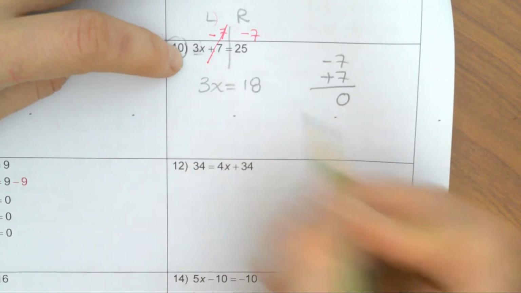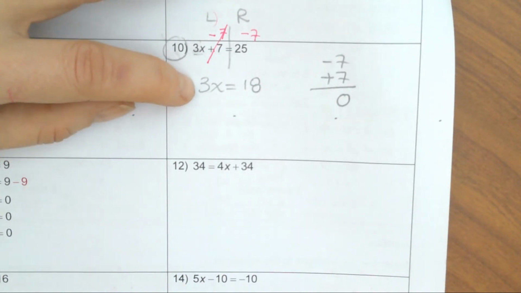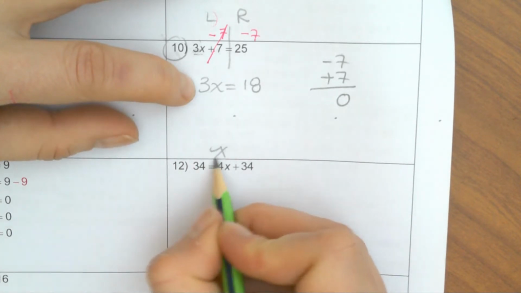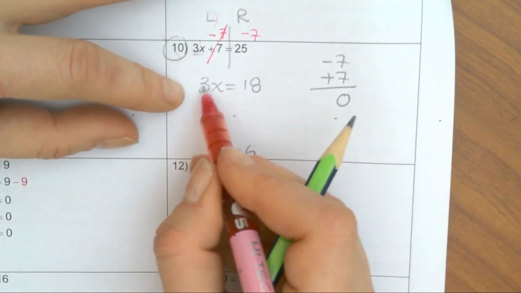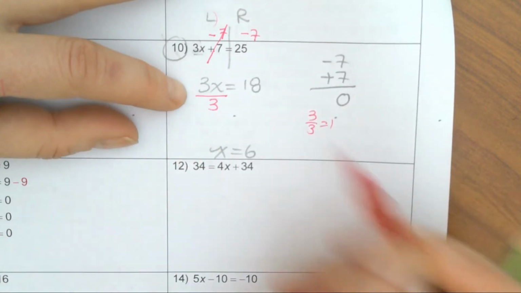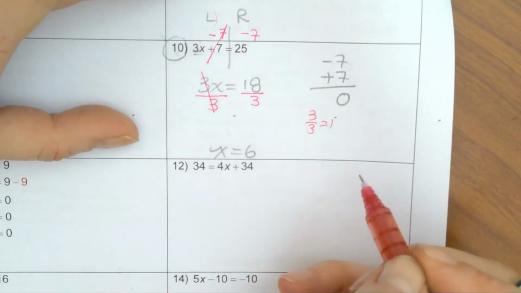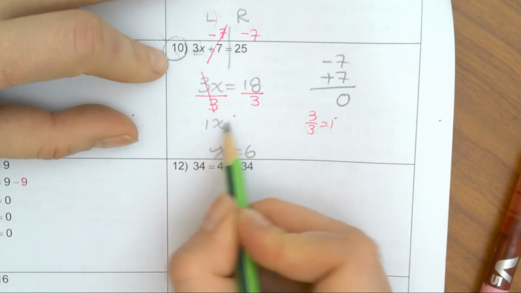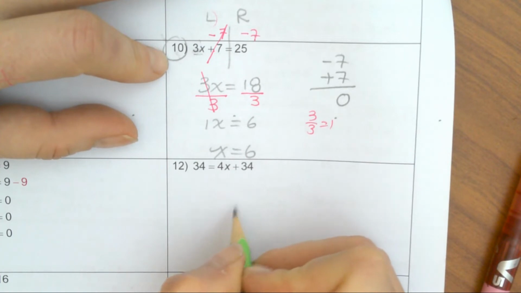And then here's my best friend. I can ask, 3 times what is 18? 3 times, is it 6? So you can think about it and find it. Or, to get rid of my best friend, the 3, I have to do 3 over 3 equals 1. So divide by 3, because that makes 1. But don't forget, you have to do the other side as well. So that's 1x equals, and 18 divided by 3 is 6. So there are 2 different ways to find the answer.